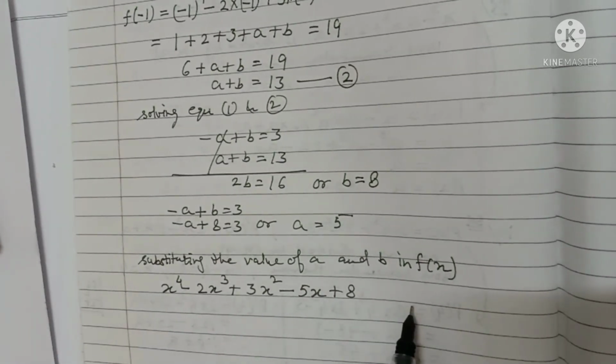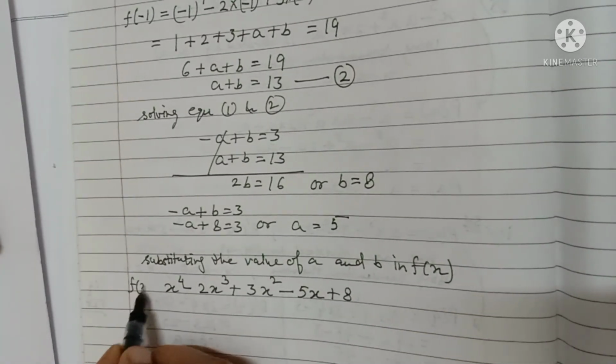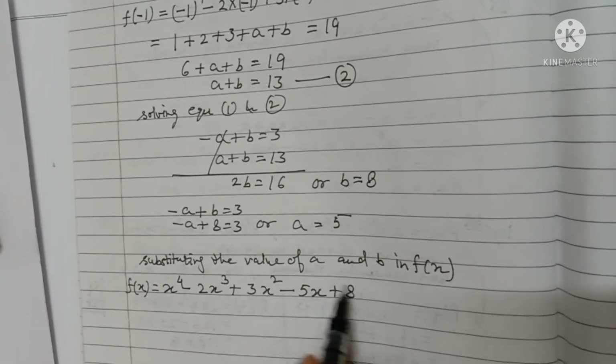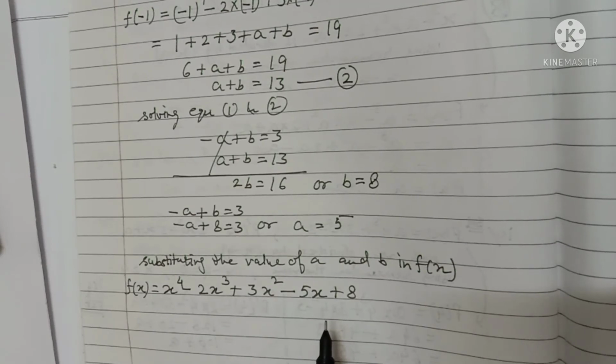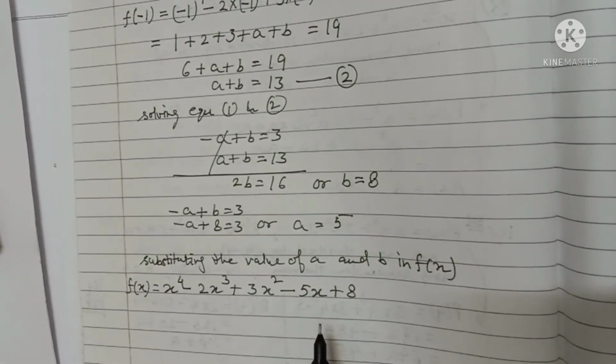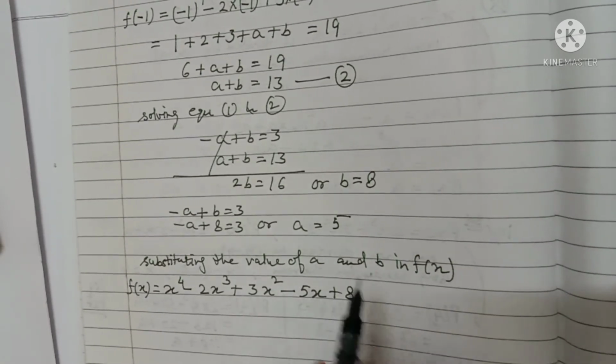So our polynomial f(x) becomes like this. Now find the remainder when f(x) is divided by x minus 2.